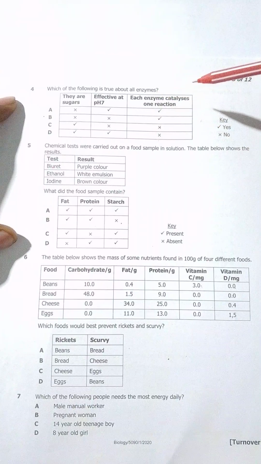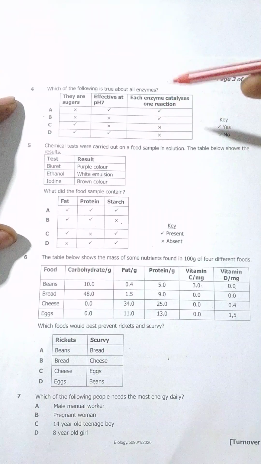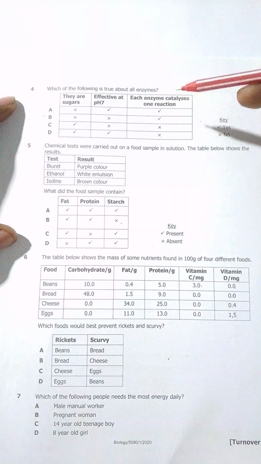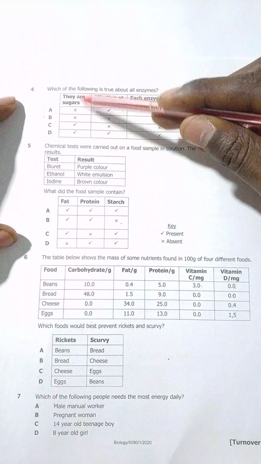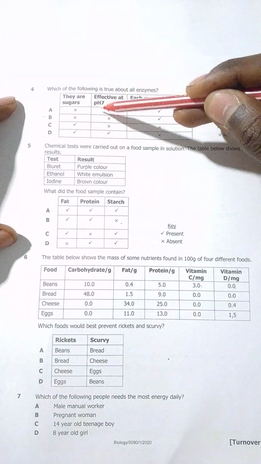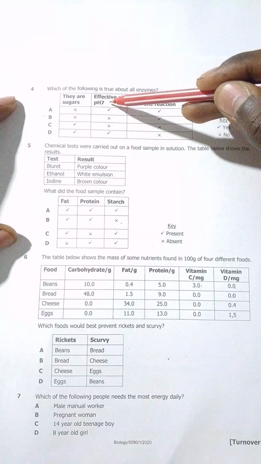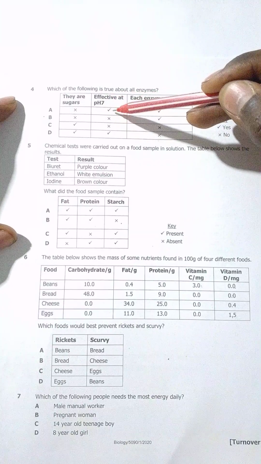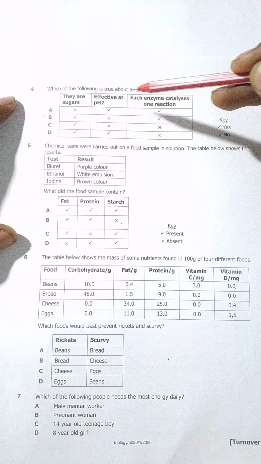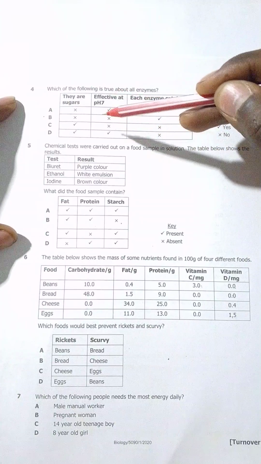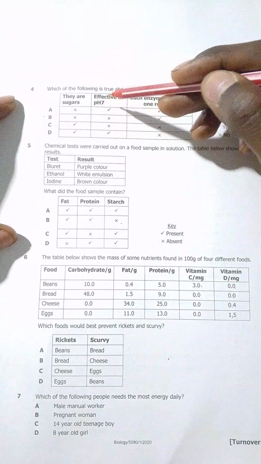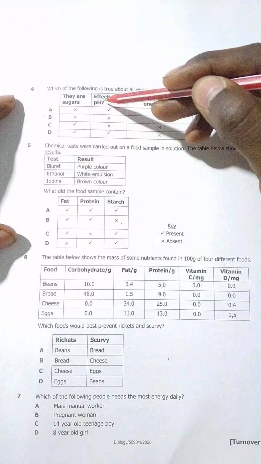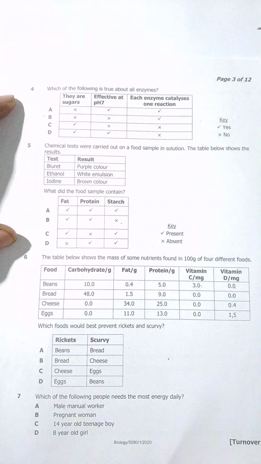each enzyme catalyzes one reaction. Yes, enzymes are specific. Enzymes are specific. So one enzyme, they are not sugar. This one is correct here at this statement. Then effective at pH 7. Are they effective? No, because enzymes can only work well in alkalinity or acidity. So the answer here is B, where it is saying enzyme, its effectiveness cannot be at 7, only at the acidic part or alkaline part. So the answer was B.